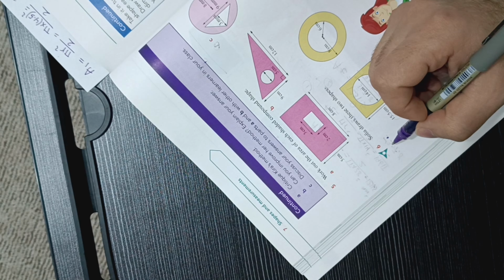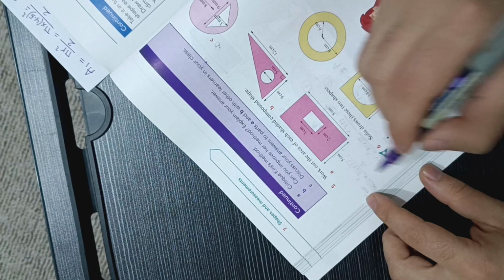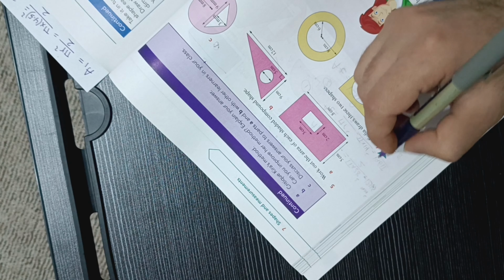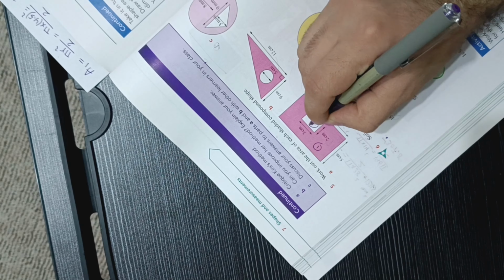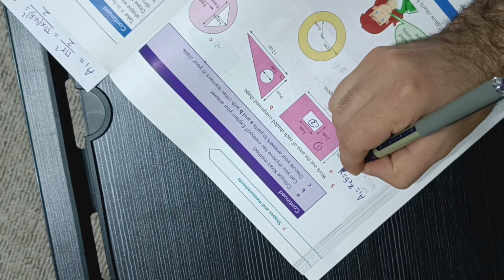We have to find the area of both of them and then subtract the empty one from the shaded one. So the shaded one, let's name it 1 and here the second one. So A1 is length 8 times width 5, 40.